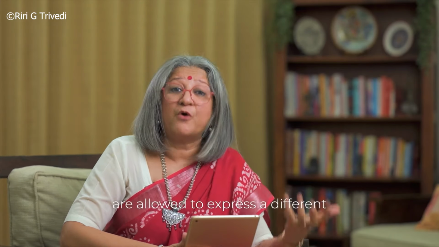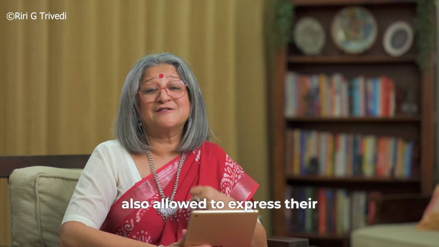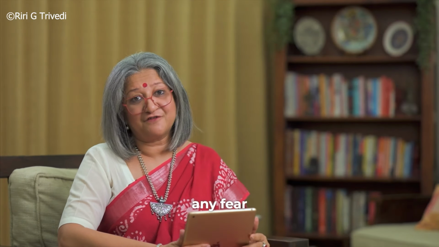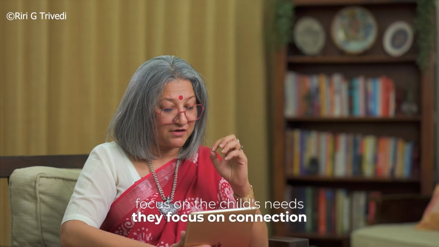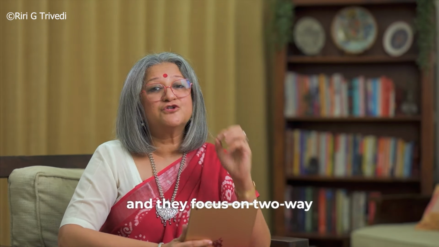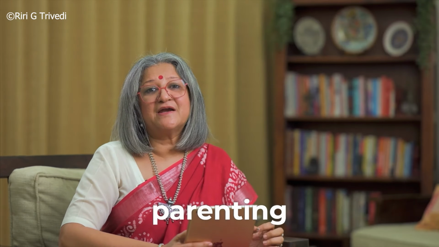These are the parents who allow the children the freedom of expression. So the children are allowed to express a different point of view, and they are also allowed to express their emotions and feelings without any fear. These parents focus on the child's needs, they focus on connection, and they focus on two-way dialogue and communication. This is the best parenting style, and this is what is most preferred in order to raise healthy, happy children.